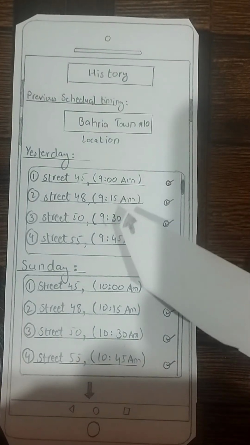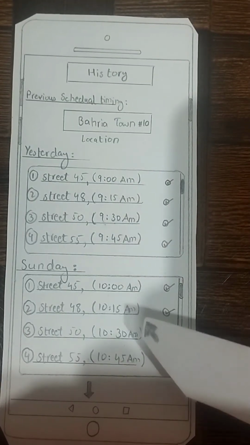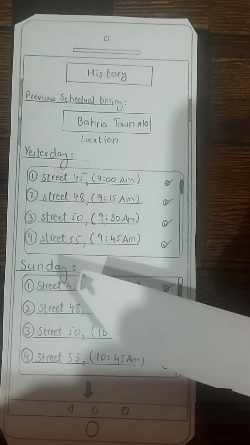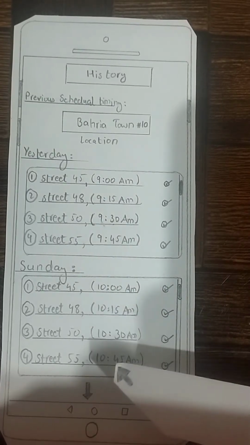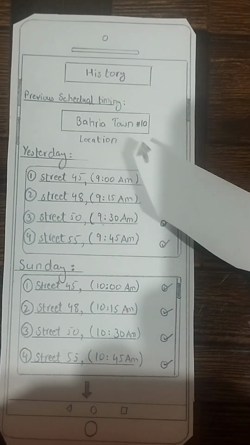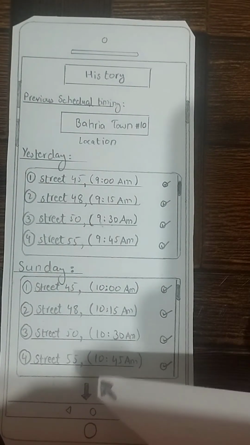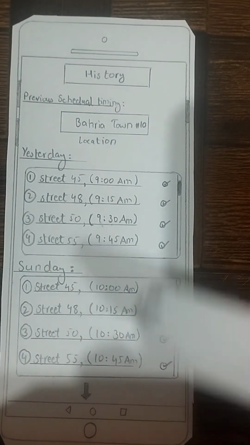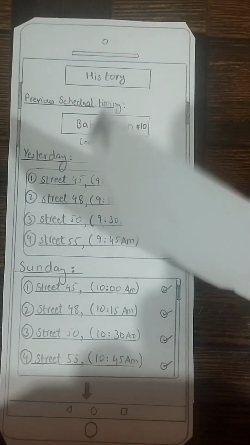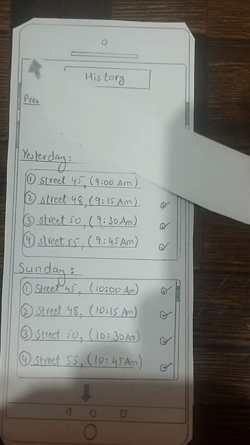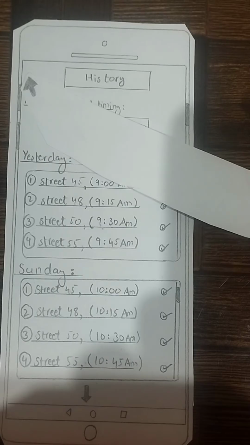There is a location that can be located, and the timing is also located, and this is the location where the garbage is picked up. If you scroll down, it can show more. If you click the back one, you can come back to the home page.